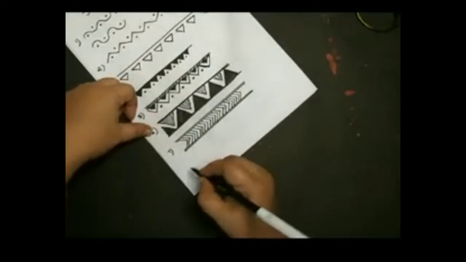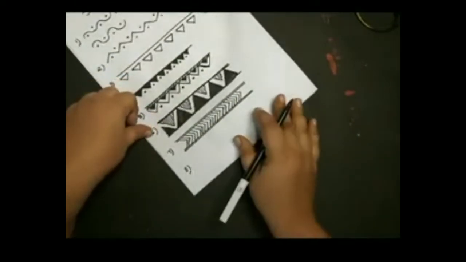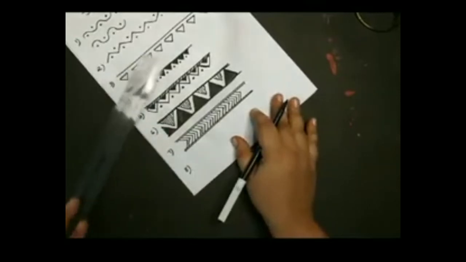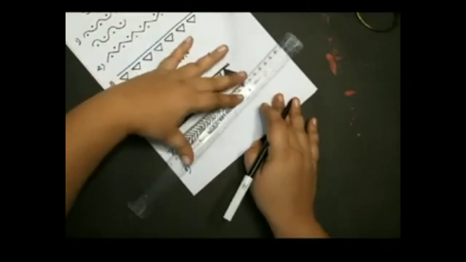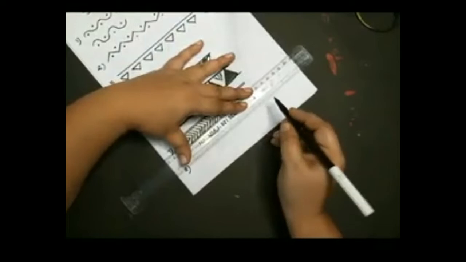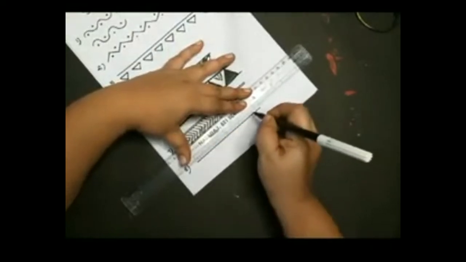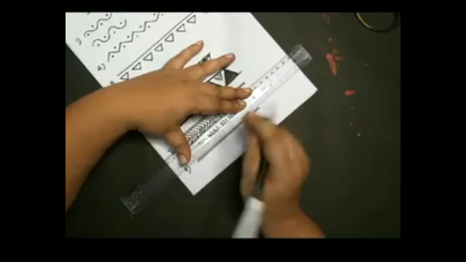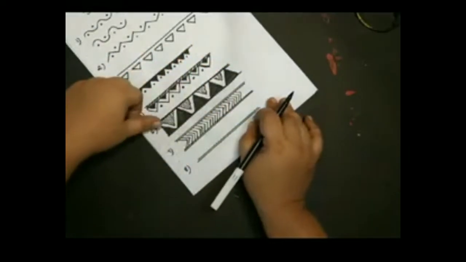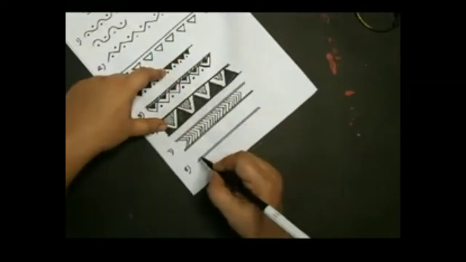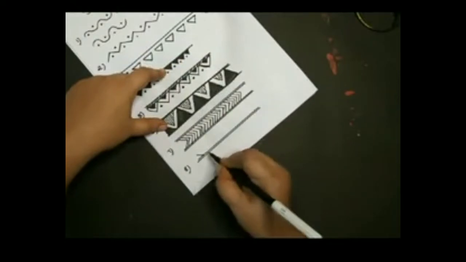I've pushed the paper up a little bit, so I'm going to go to the eighth design. I'm going to draw two lines. Now I will do the same thing, see here, go here, then down.